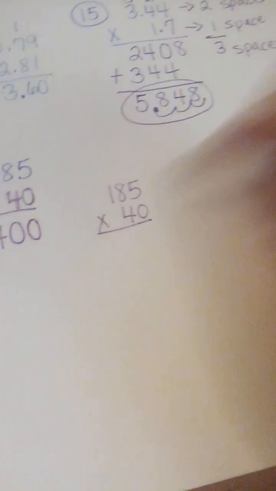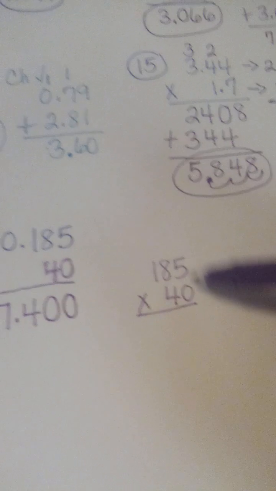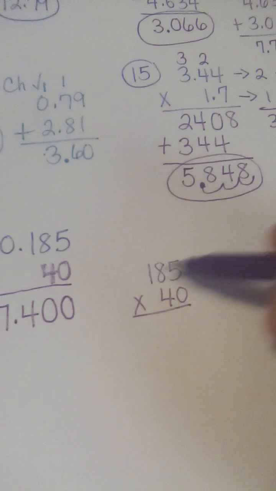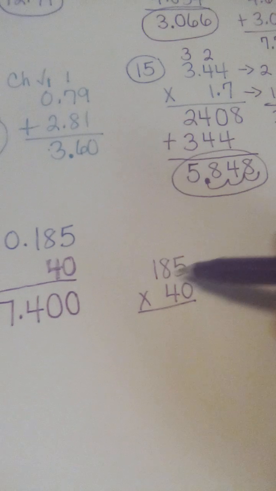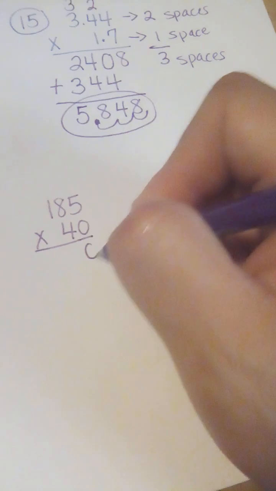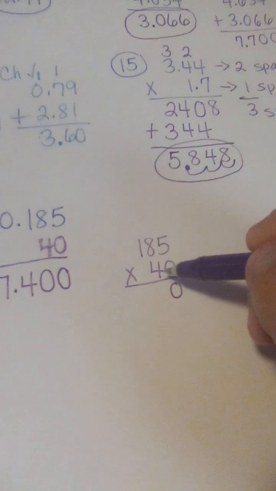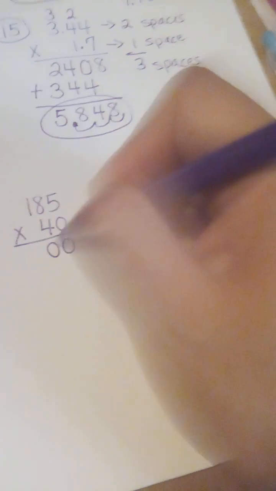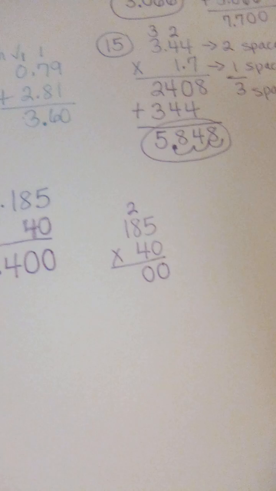Multiply. So we know that 185 times 40 is going to be a lot easier. So this will be 185 times 0. It's going to be 0 no matter what. And then we're going to do the second part. What's 5 times 4? 20. Very good. Carry the 2.